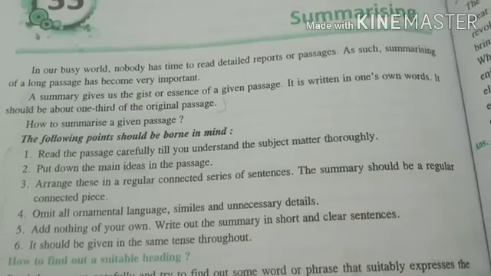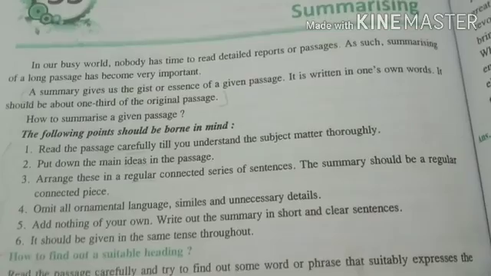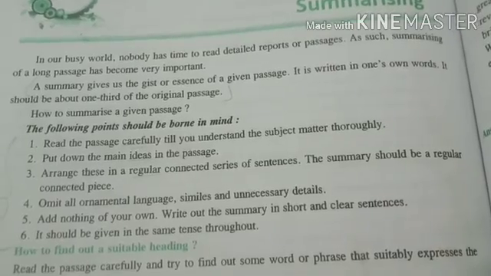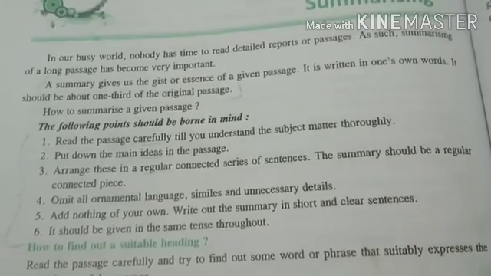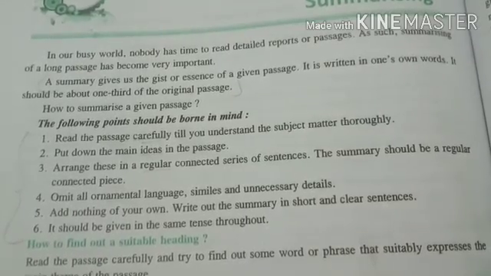Again, you can give the heading summarizing and page number 216, and you need to write: a summary gives us the gist or essence of a given passage. Summary means it's a gist. Gist means in short you will write the entire story. If it is three pages, you have to write it in one page.